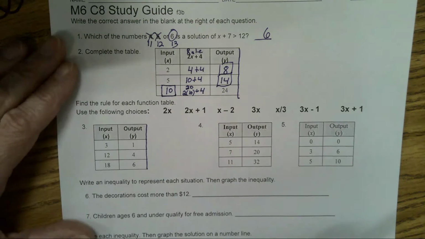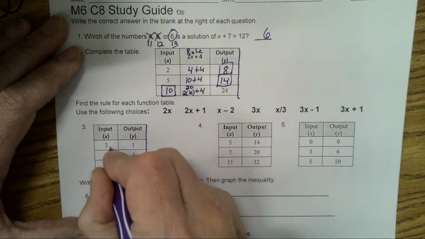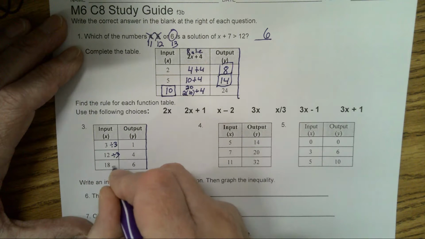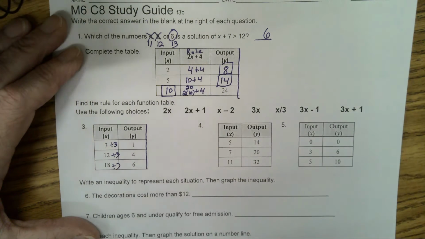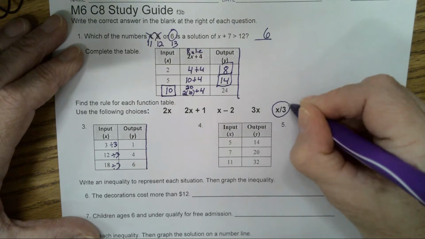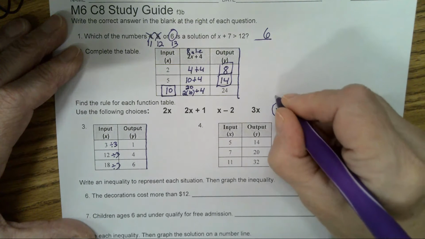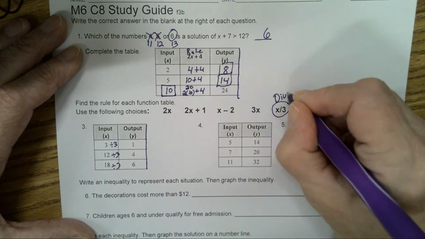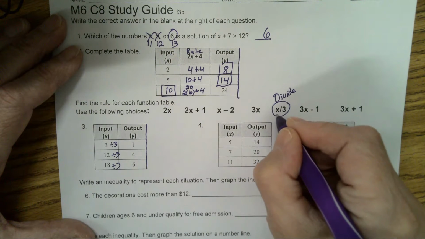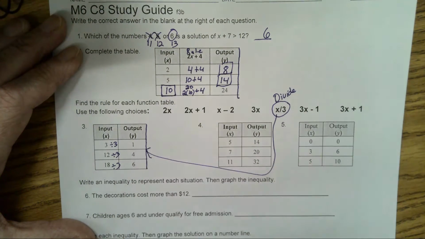Yes. Divide by 3. 3 divided by 3, 12 divided by 3, 18 divided by 3. Kids, this slash means divide by 3. This means divide. So it's this one. I'm going to draw my line, goes to that. Okay, any questions?